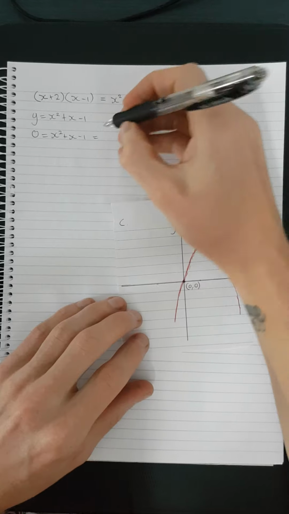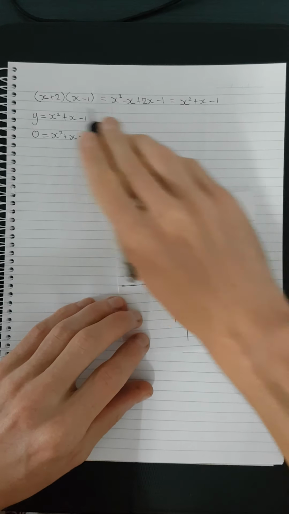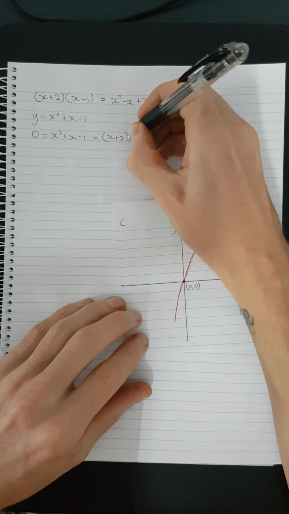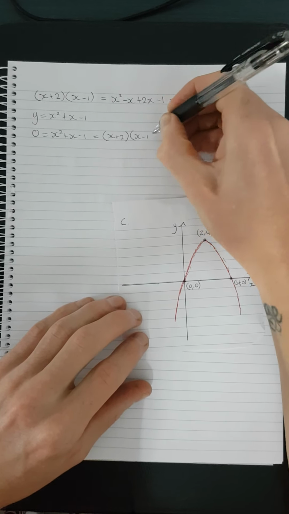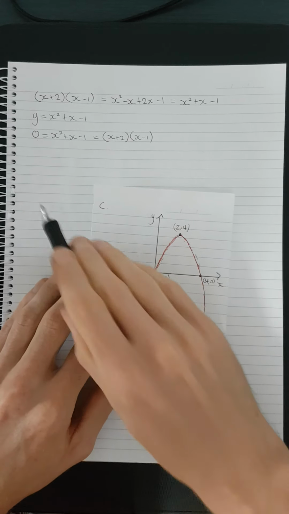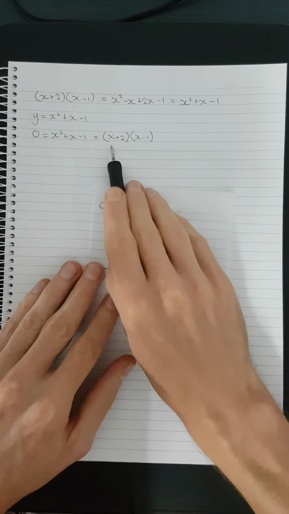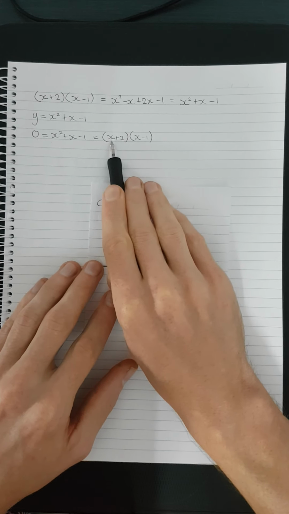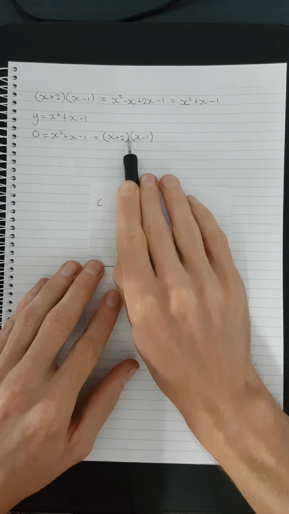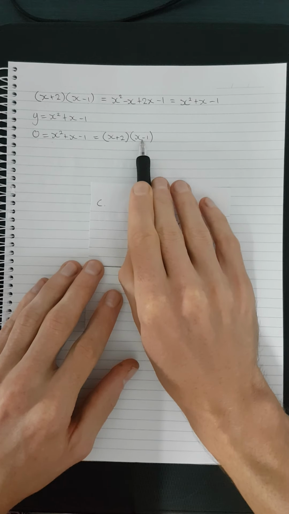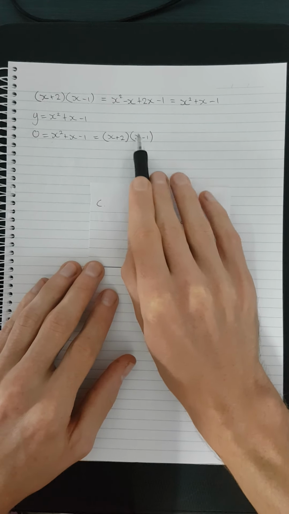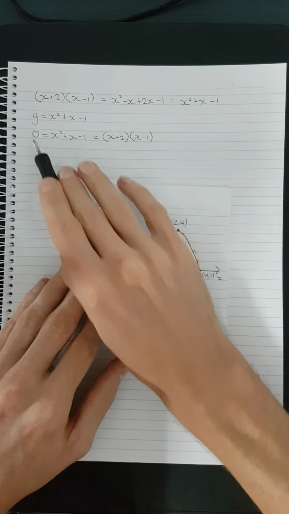And we already know that this is the same as this, x plus 2 times x minus 1. And the only way for this to be 0 is if we set x equal to minus 2, because you would have minus 2 plus 2, that would be 0 times whatever this would be, it doesn't really matter, but we would have minus 2 minus 1, which would be minus 3, but anything times 0 is 0.